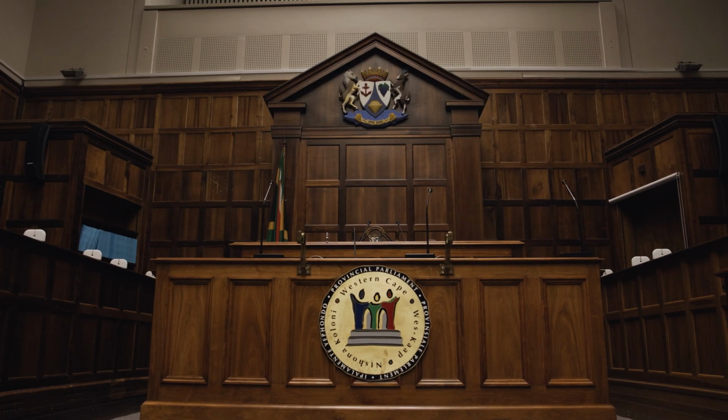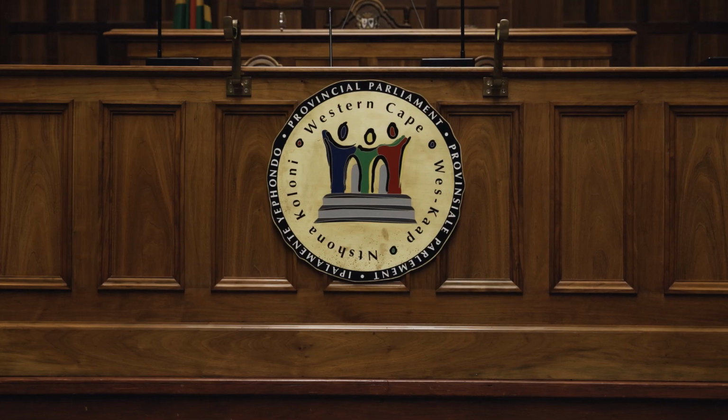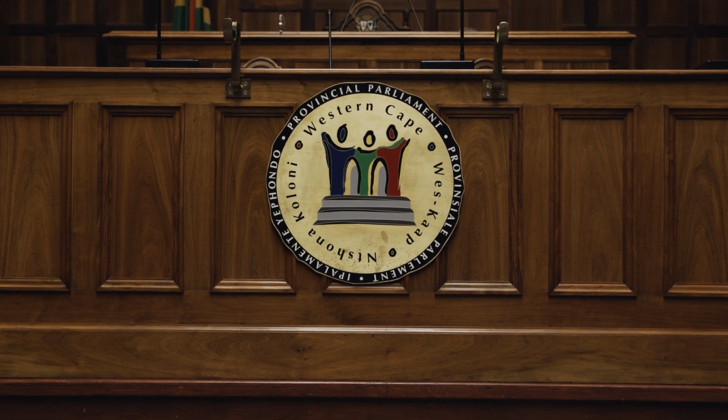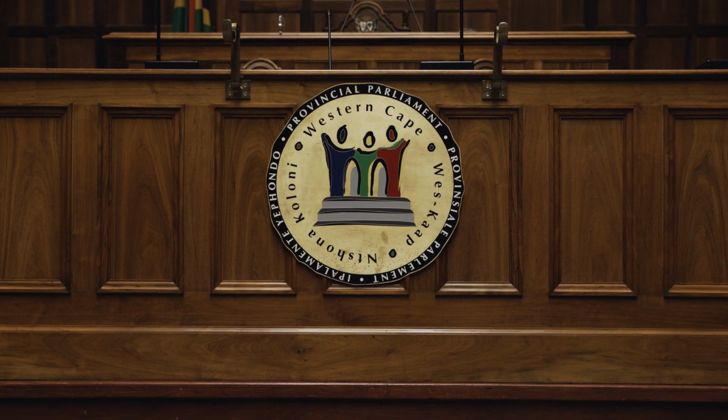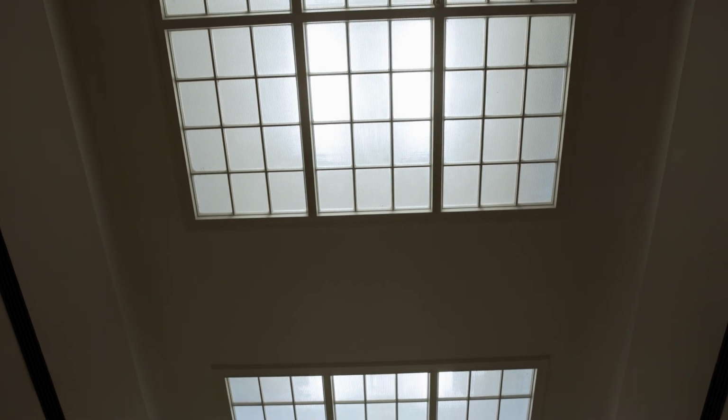In this section, I'll be discussing the functions and roles of the Western Cape Provincial Parliament. One of the core responsibilities of the Western Cape Provincial Parliament is to pass laws for the province, to amend existing laws in the province, and also to repeal laws that are no longer required. Section 104 of the Constitution provides that the Provincial Parliament may pass laws in any of the matters that are listed in Schedule 4 and 5 of our Constitution.